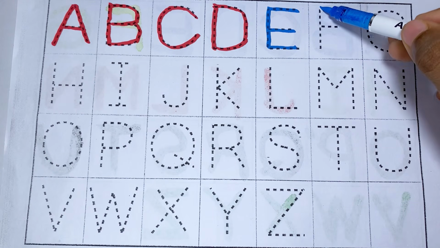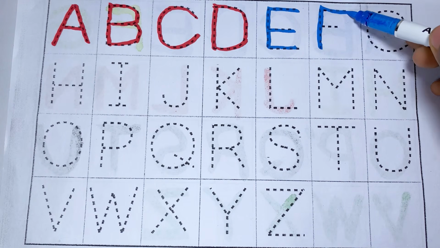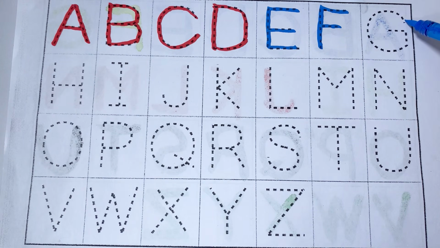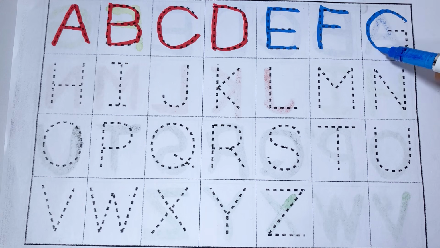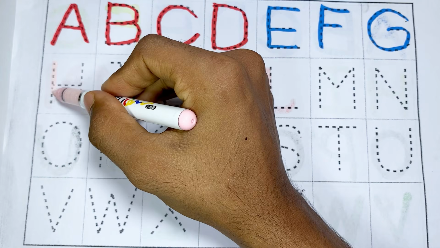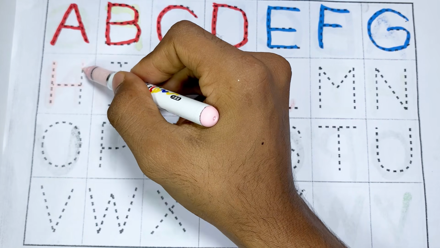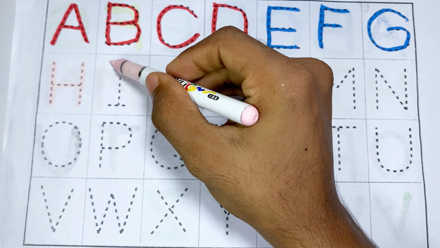E for elephant. F for fish. G for God. Kids, now you draw H and use pink color. H for helicopter.